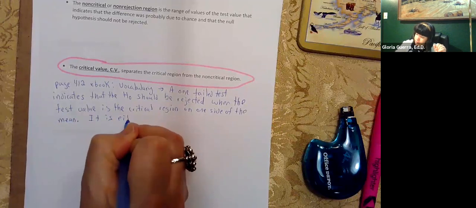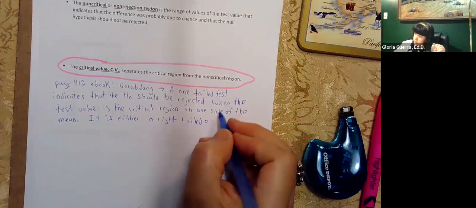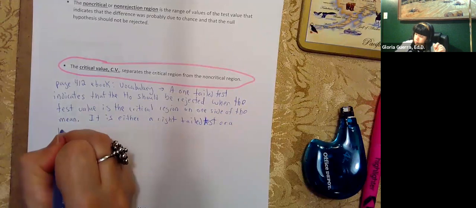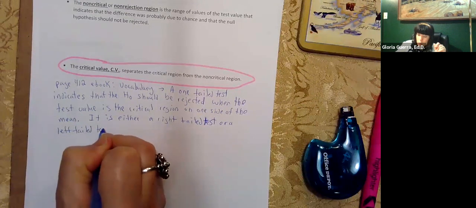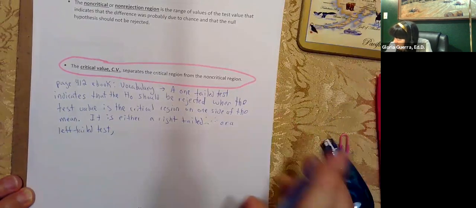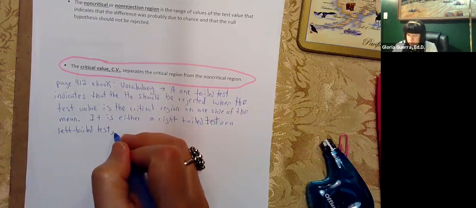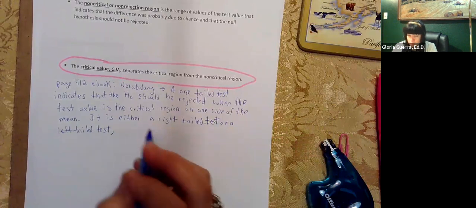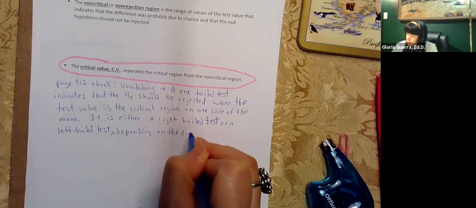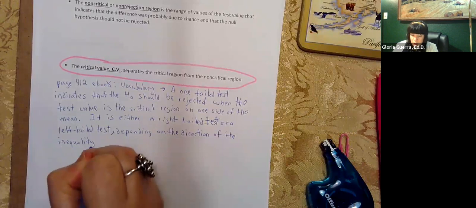It is either a right-tailed test or a left-tailed test, and this is depending on the direction of the inequality of the H sub A.